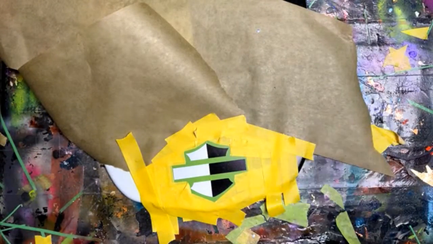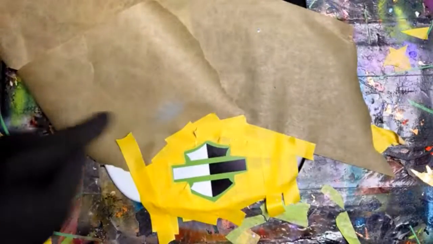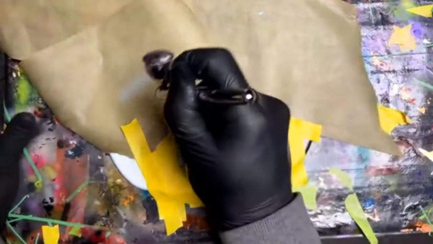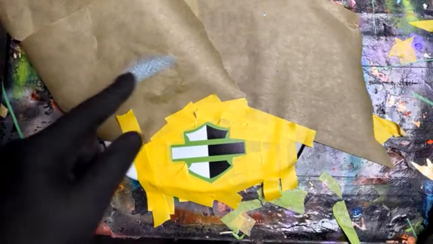Okay, so I have the sizing glue mixed 50-50. Now let me show you something. If you're going to spray it like this, see how it's beating up right there? That's what you do not want. See how it bunches up when it gets really wet? That's what you want to prevent. You don't want to create that texture.